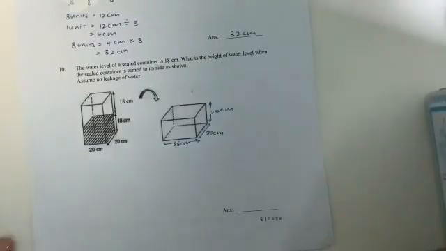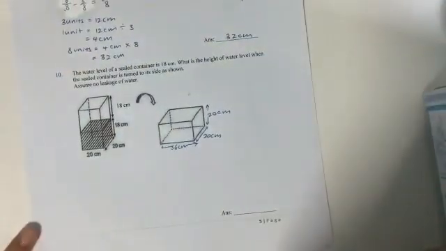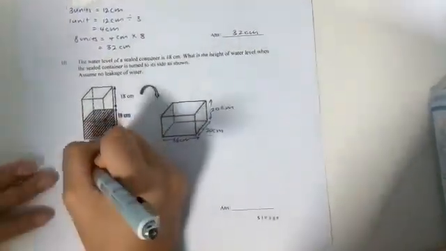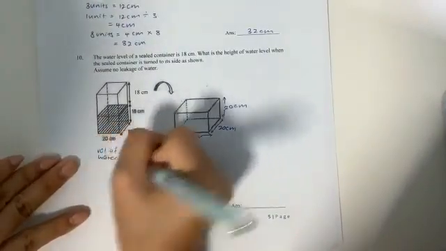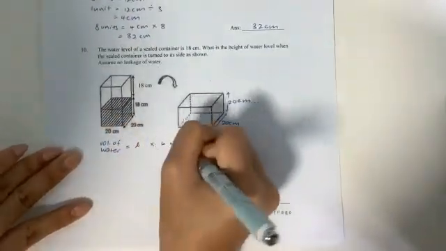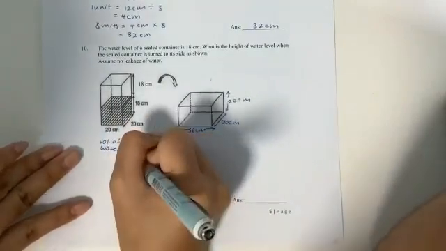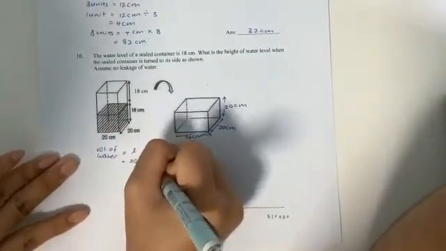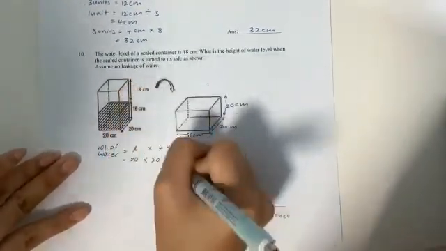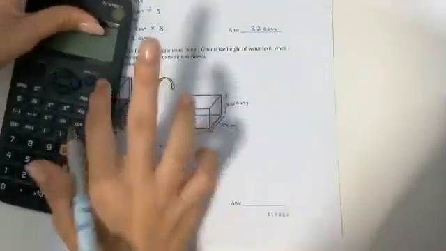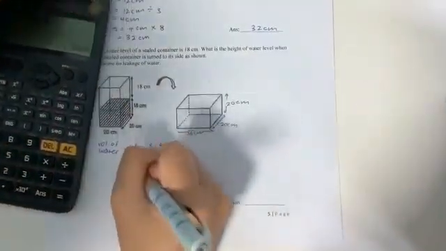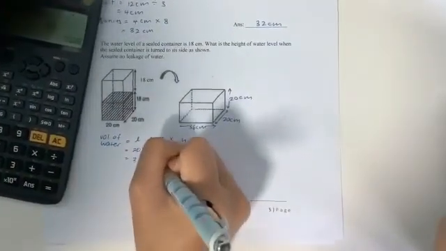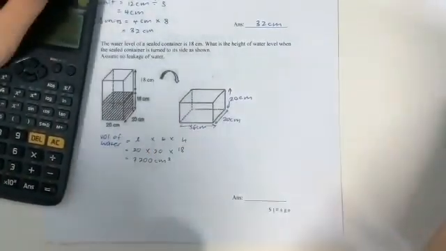Now we will find the volume of the water inside this container. Volume of water equals length times width times height. So I'll take 20 cm times 20 cm times the height, which is 18 cm. 20 times 20 times 18 will be 7200 cm cubed.